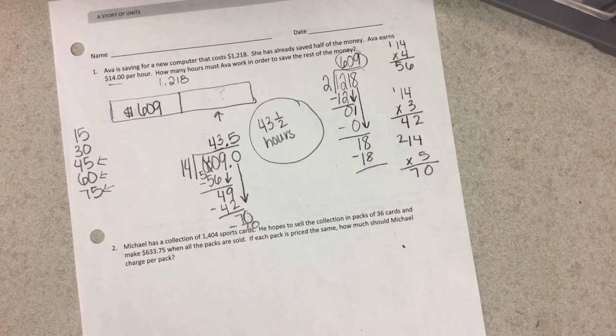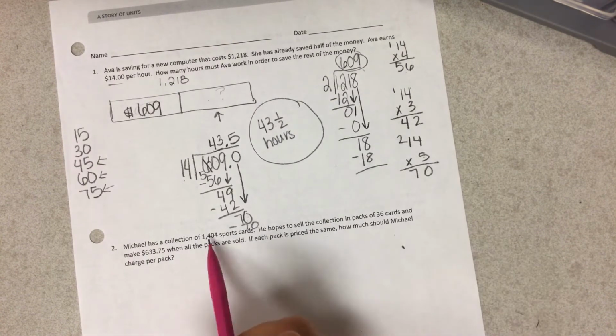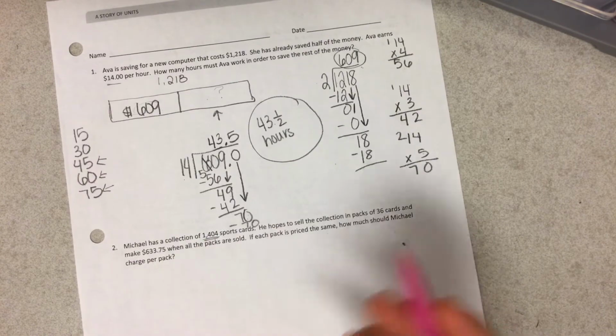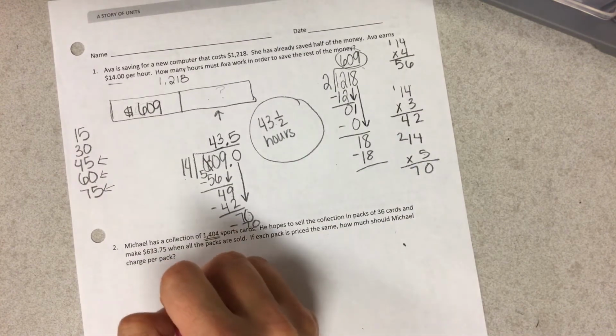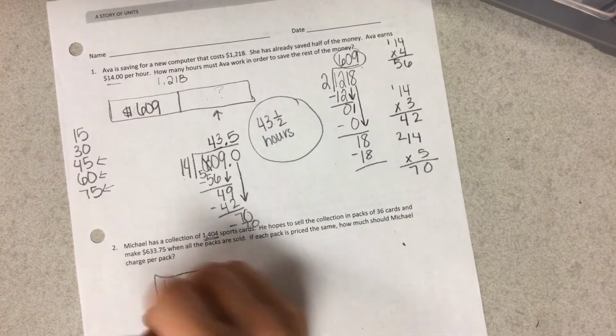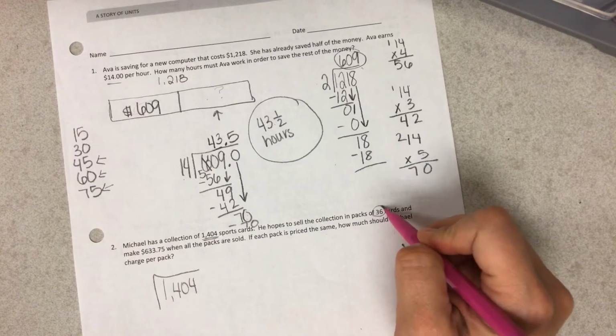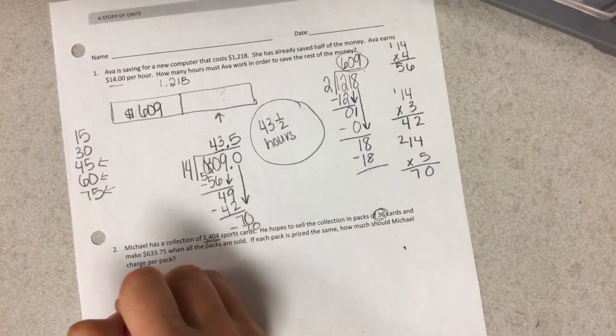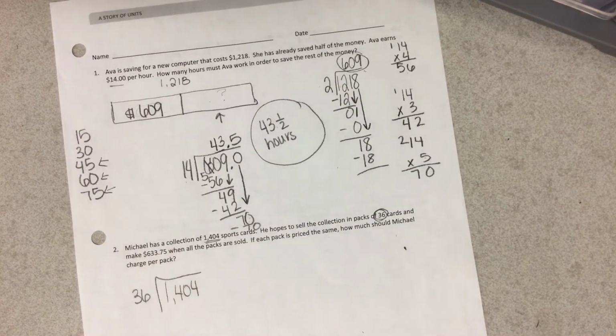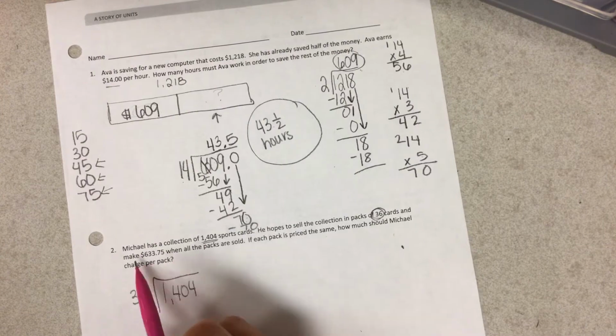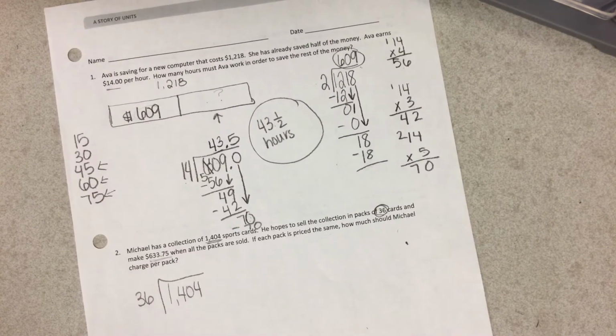The first thing we need to do is know how many packs. So if he has 1,404 sports cards, I need to know how many packs he can make if he puts 36 in each pack. So I'm going to divide by 36. The reason is that I need to figure out how many packs he can sell. Then I can figure out how much a pack would cost if that's how much he wanted to make.